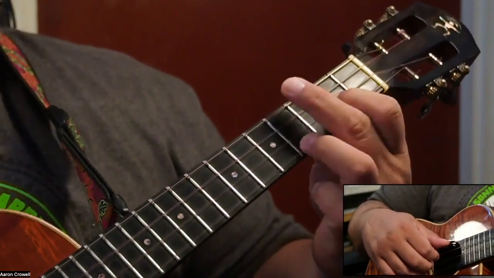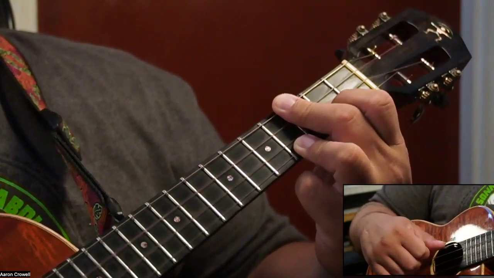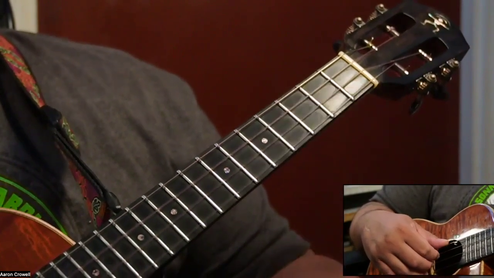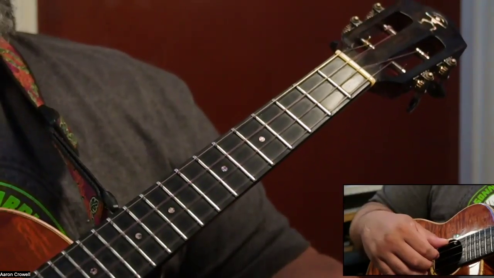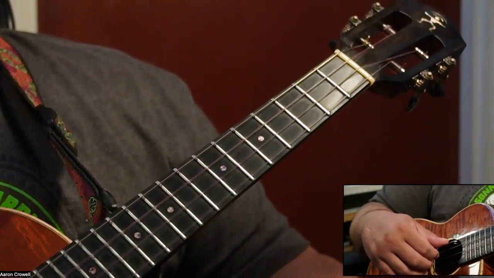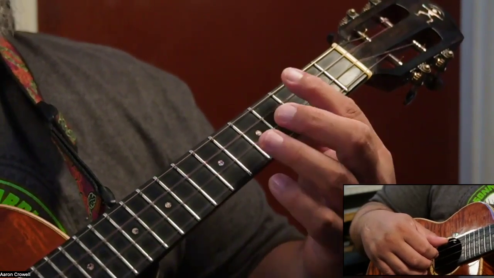Root on 3 looks like this. Okay, now let's try root on 4. 1, 2, 3, 4, 5. Root on 4.